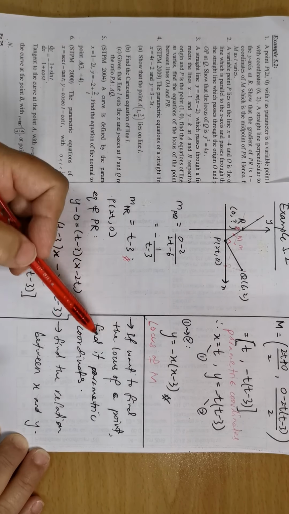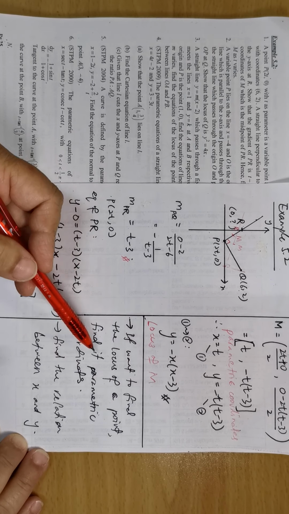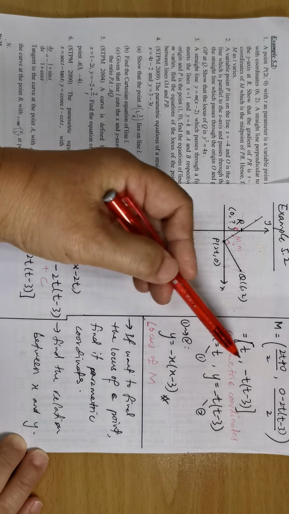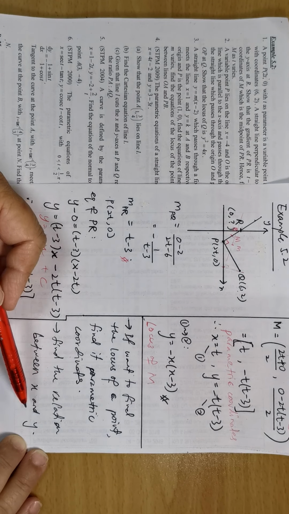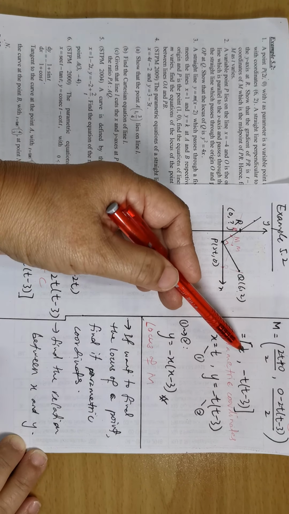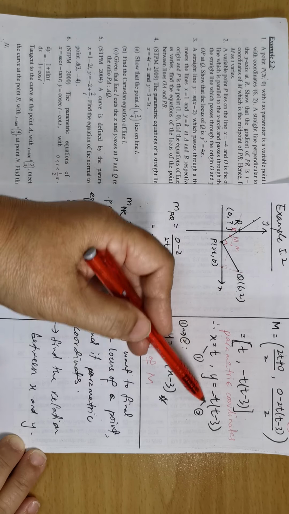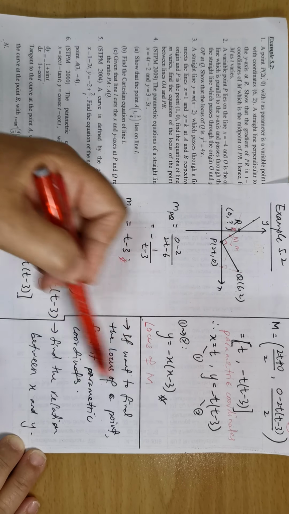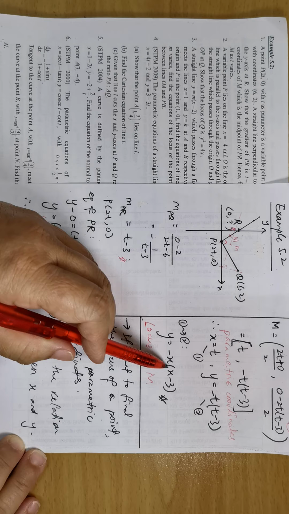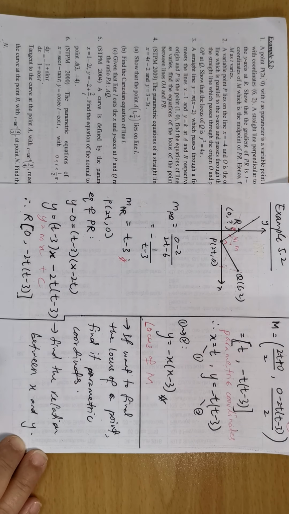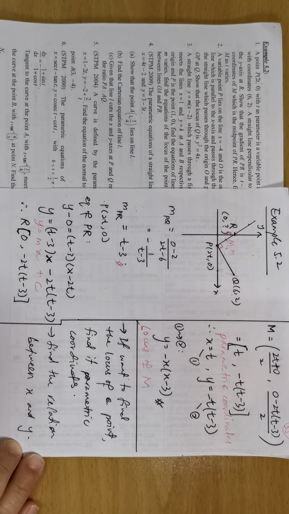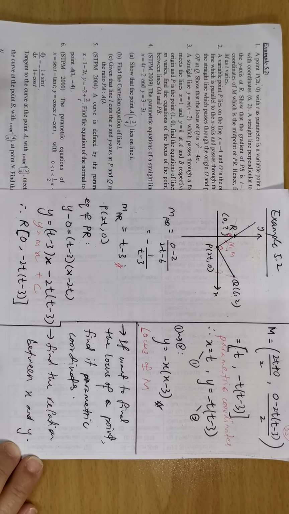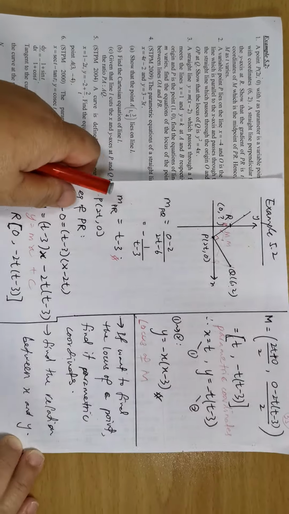If want to find the locus of a point, so find its parametric coordinates first. Then find the relation between x and y. From the parametric coordinates, we write it in parametric equation form. Then we try to find the relation between x and y. We eliminate the t. This is generally lah. Generally, this is a step. So this is question 1.